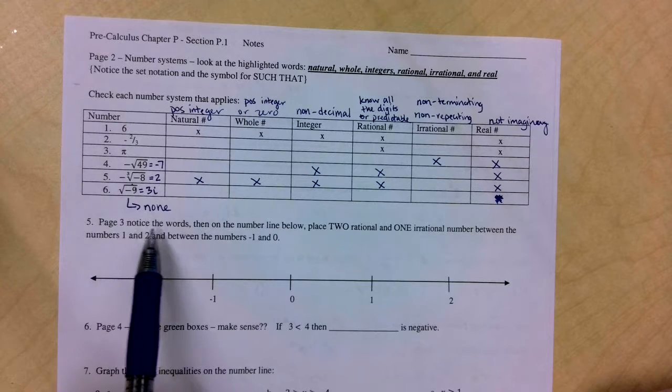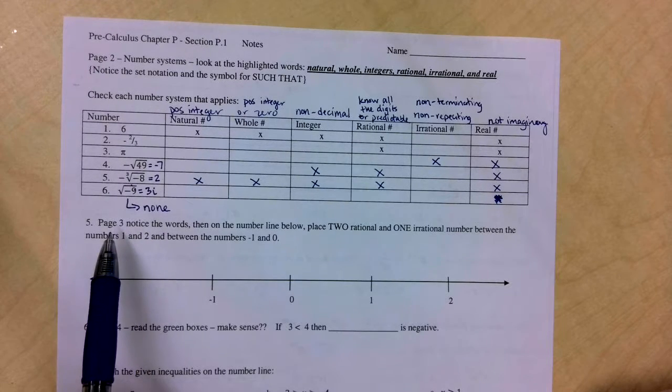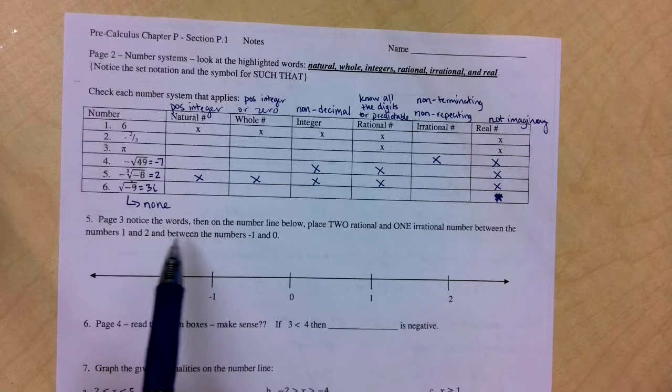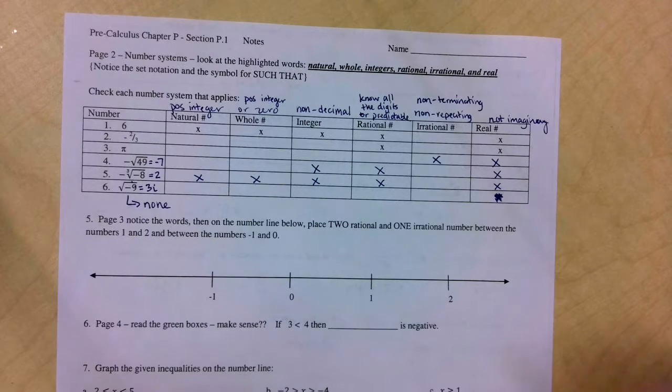You'll notice in the notes too sometimes that you've got different page numbers that are going to coordinate to different things. This just wanted you to look at some words, not a big deal. We'll skip that in the video.